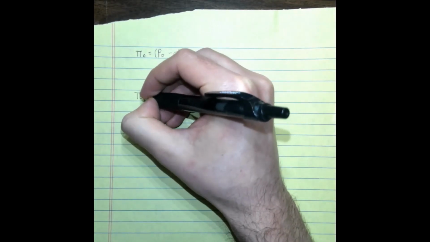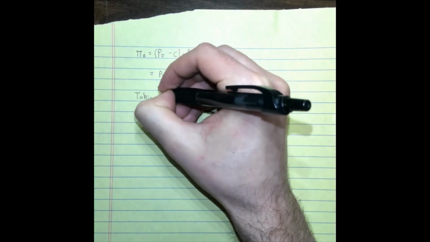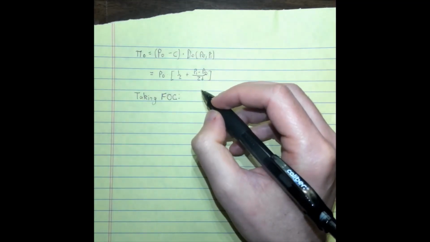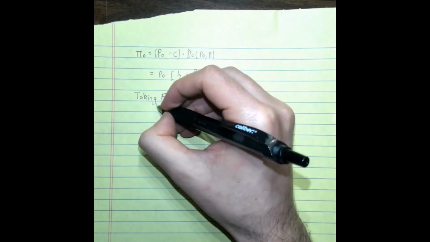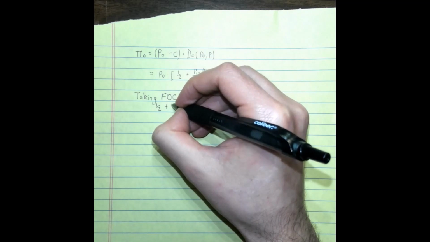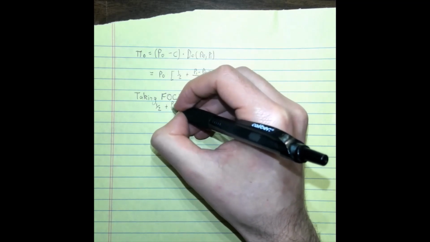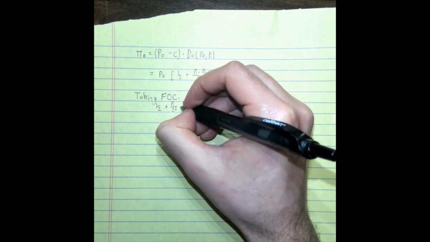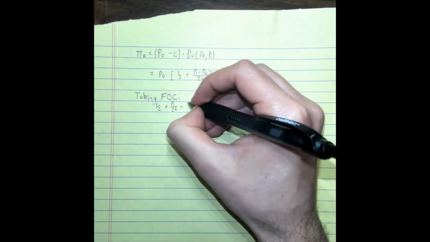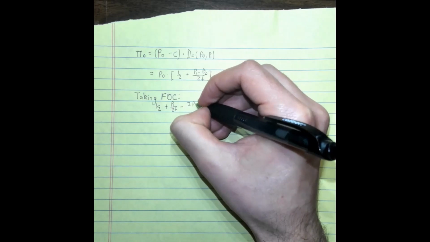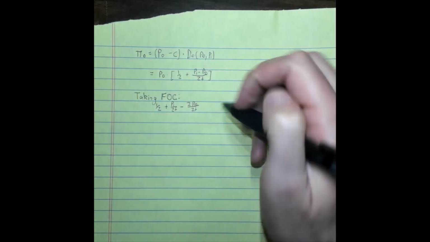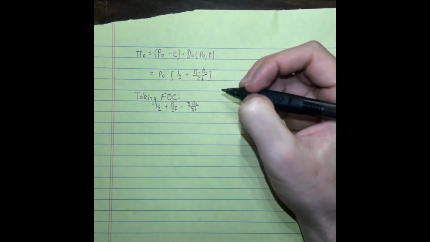Taking the first order condition, this is going to become 1/2 plus P1 over 2t minus 2P0 over 2t, because we have a P0 squared here, but the 2's cancel, and so we get something like this.